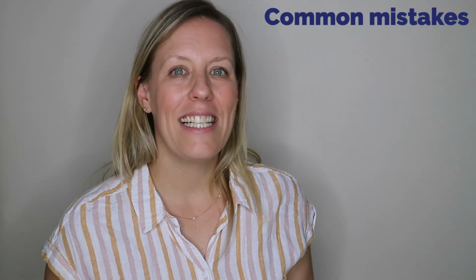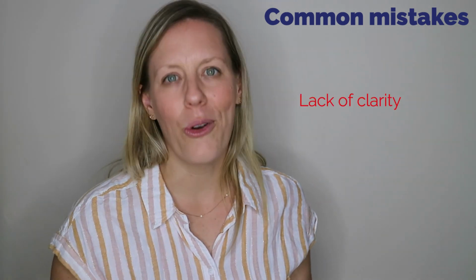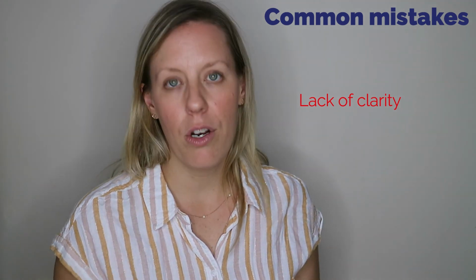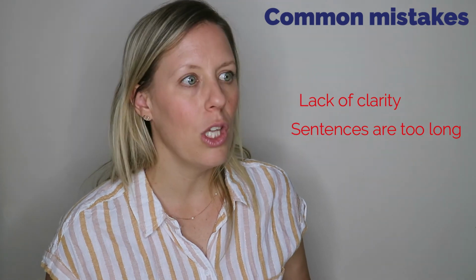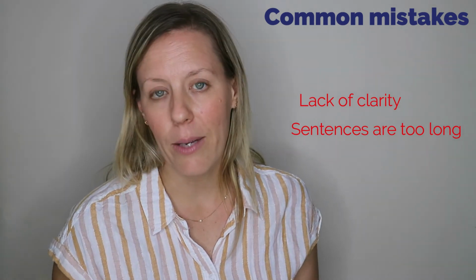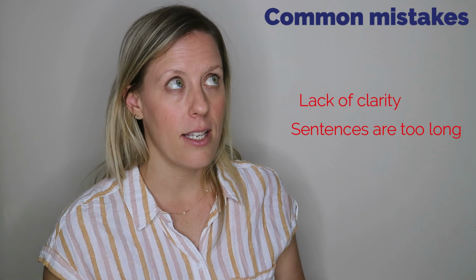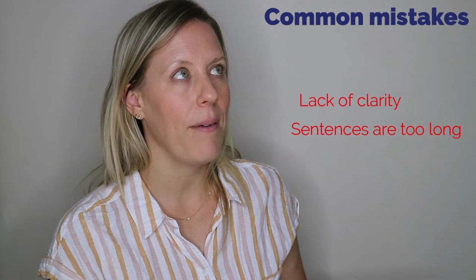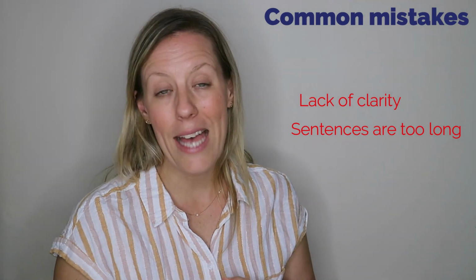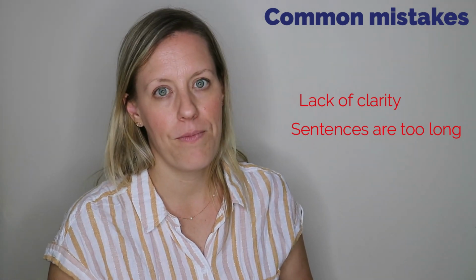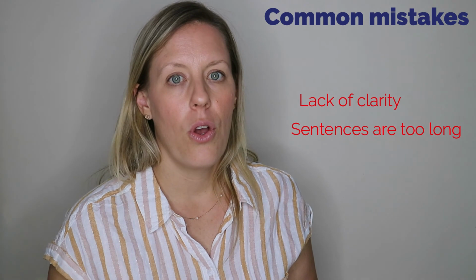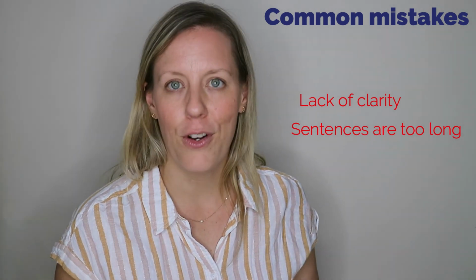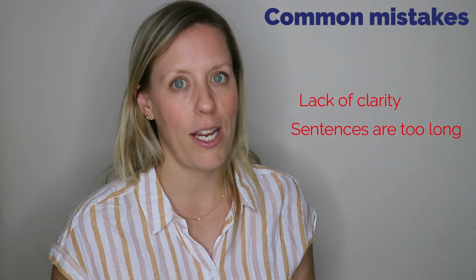And finally, lack of clarity, or the writing is confusing. So this can happen often when the sentences are too long. So maybe in your language, you write long sentences and you might even connect sentences with a comma, which we don't do as often in English. So avoid long sentences and it will make it easier for English speakers to read your writing.